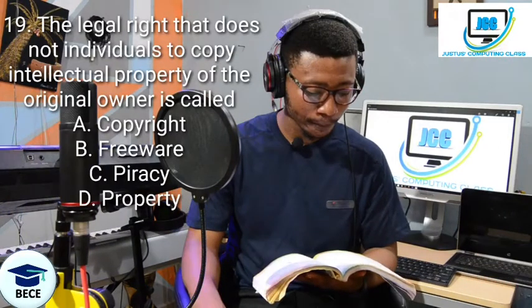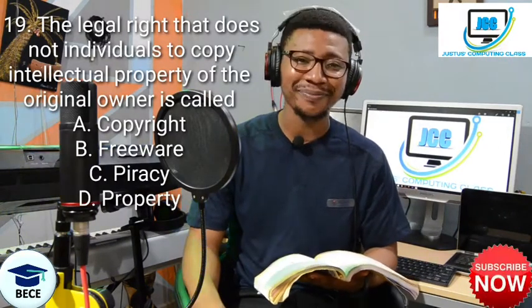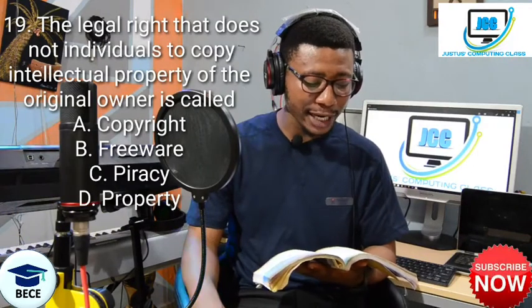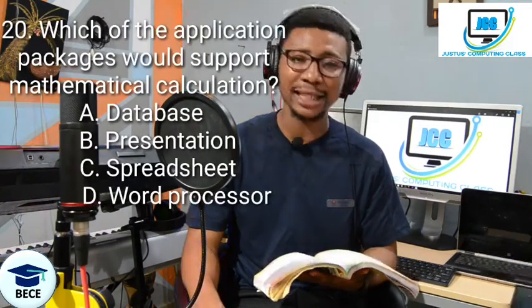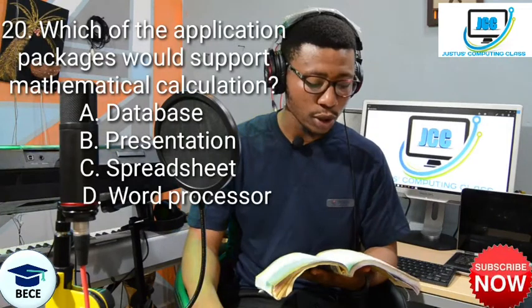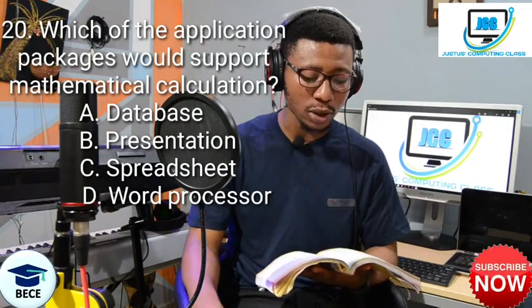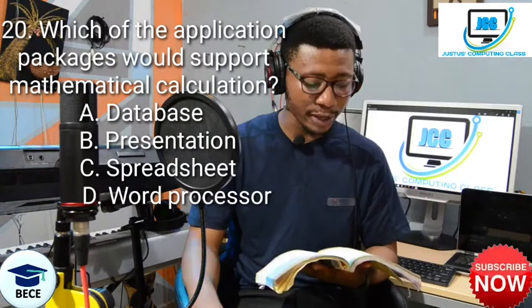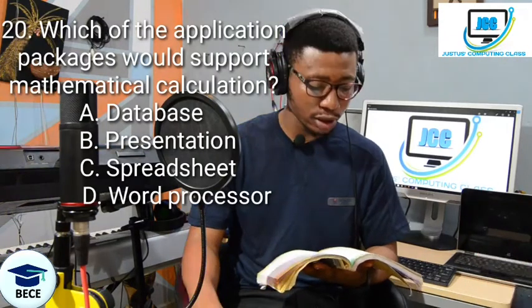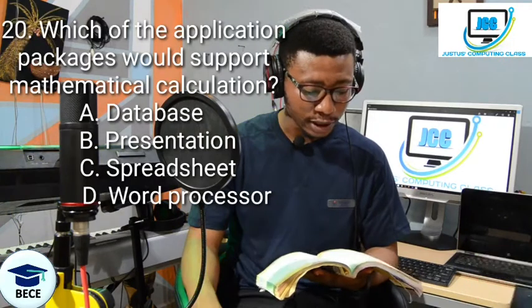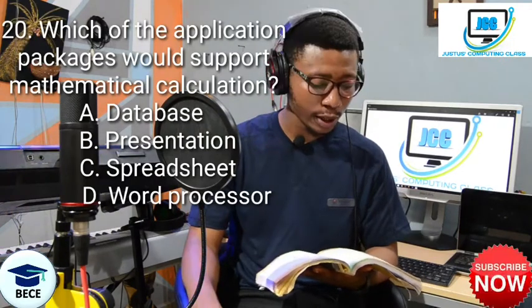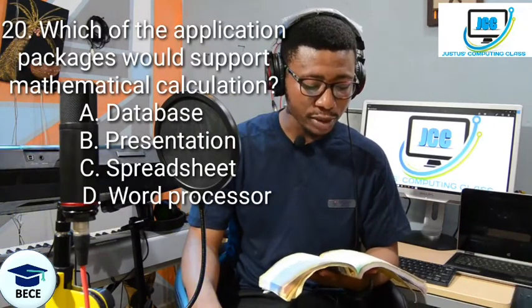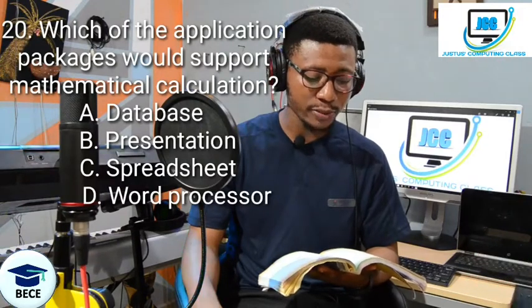Question 20. Which of the following application packages will support mathematical calculation? A. Database. B. Presentation. C. Spreadsheet. D. Word processor.